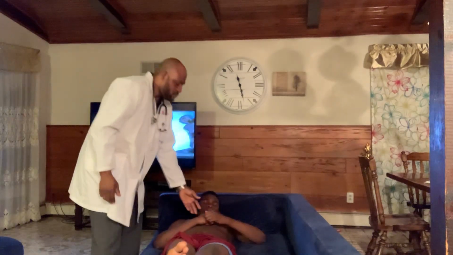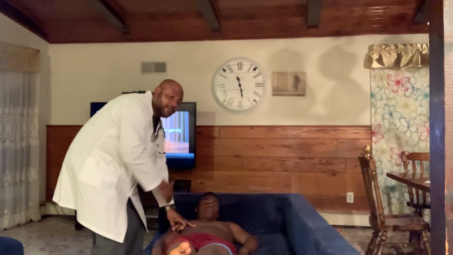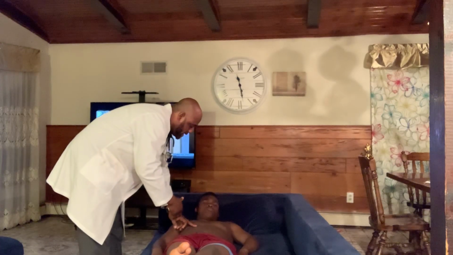So I'm also going to percuss the liver edge, and also the spleen. And I'm going to see where the sound changes from tympany to dullness. Right here, I'm going to mark, and I'm going to go above around the mid-clavicle area.